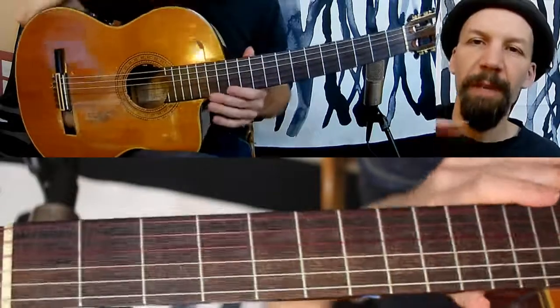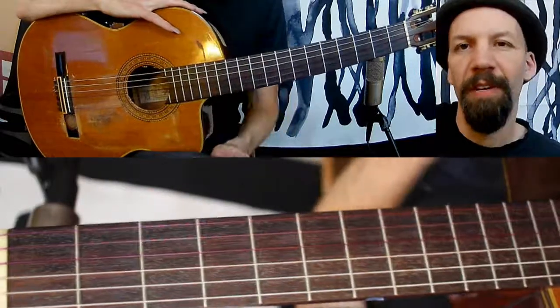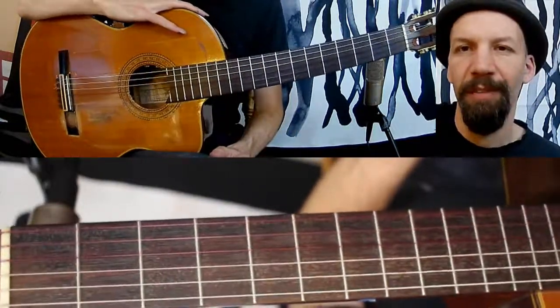So it's a good step for me. I'll definitely be doing this in the future with other songs too, showing you how I go about arranging them. So I hope this is useful.